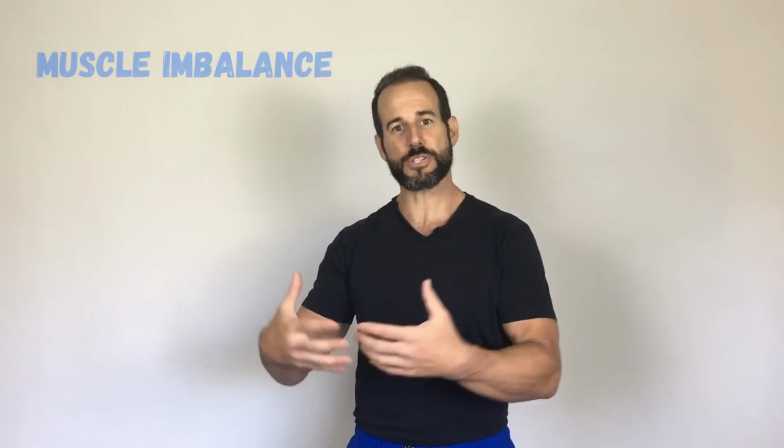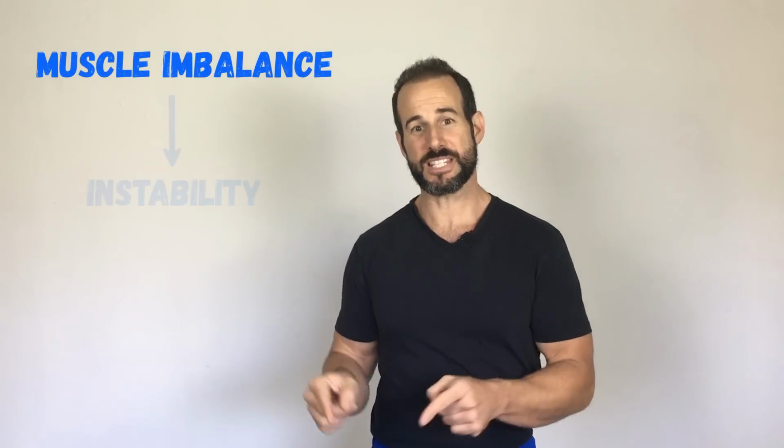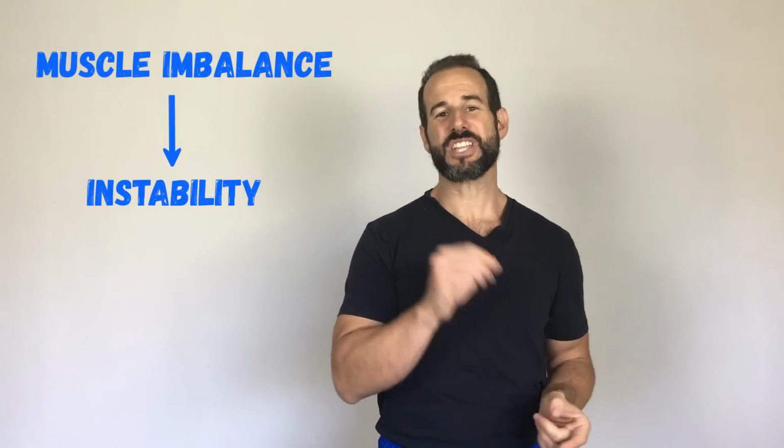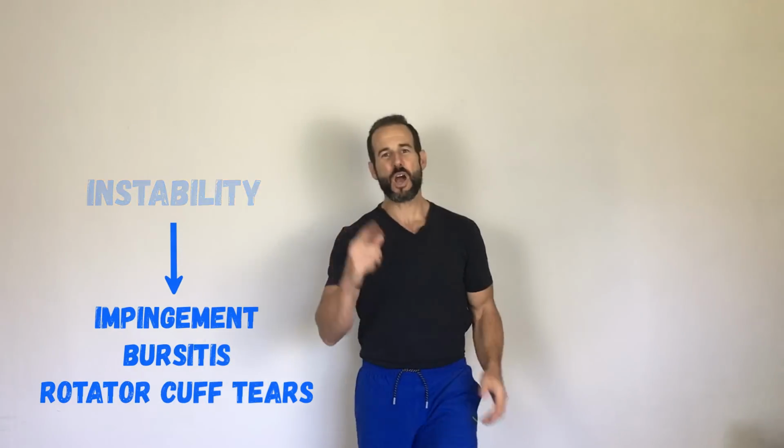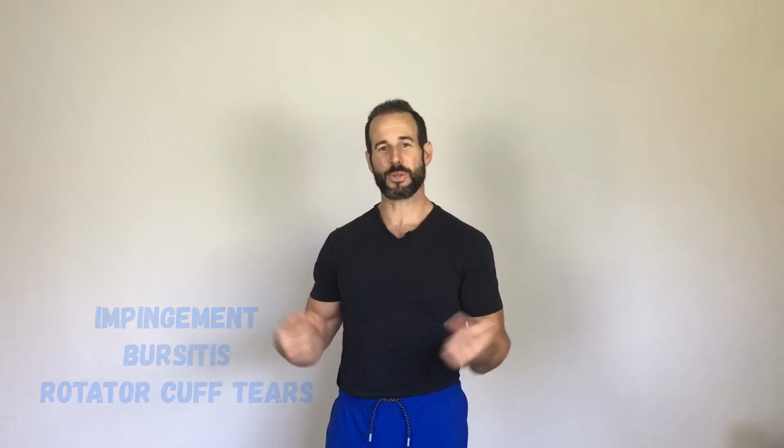One of the things that we commonly find in people with chronic shoulder problems is an imbalance in those muscles crossing over the joint. This leads to instability, which sets the stage for many of the most common shoulder problems in the world. One of the most common muscle imbalances that I find in people with chronic shoulder problems stems from a shortening and tightening of the pectoral muscles here.